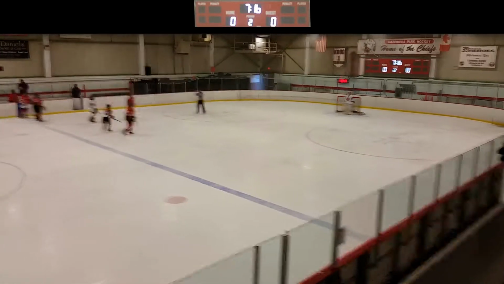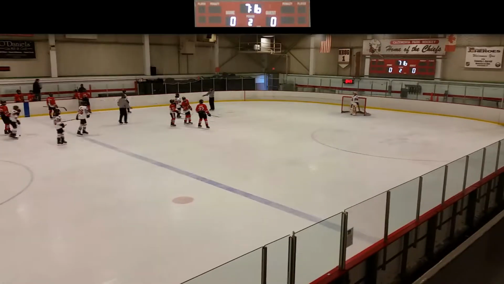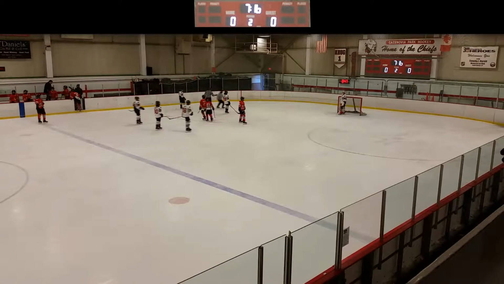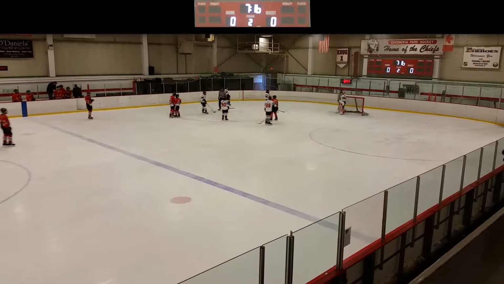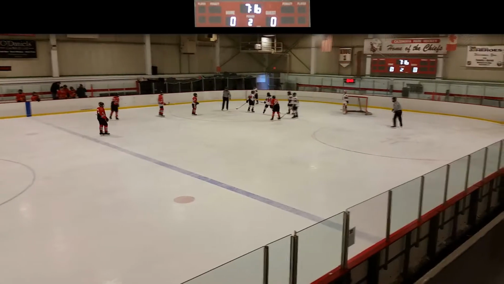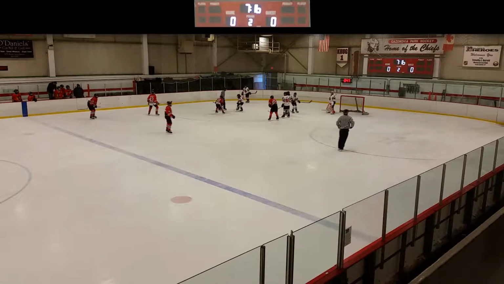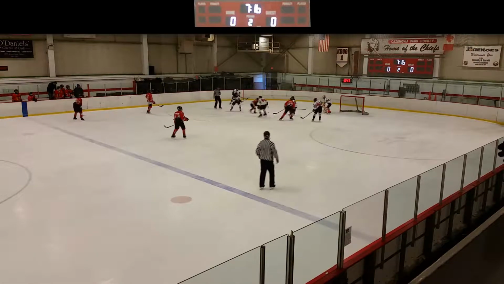A couple of scoring chances have occurred so far, but nothing really to write home about, I would guess. There's that one from Dobbs that got through and was sitting in the goal crease for a moment, and there's the crossbar that Dobbs hit.